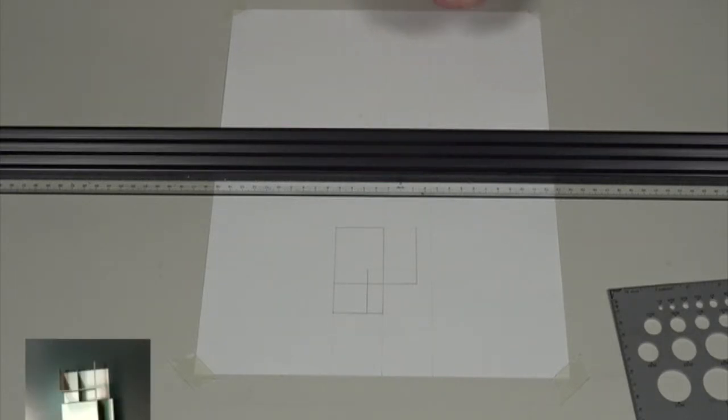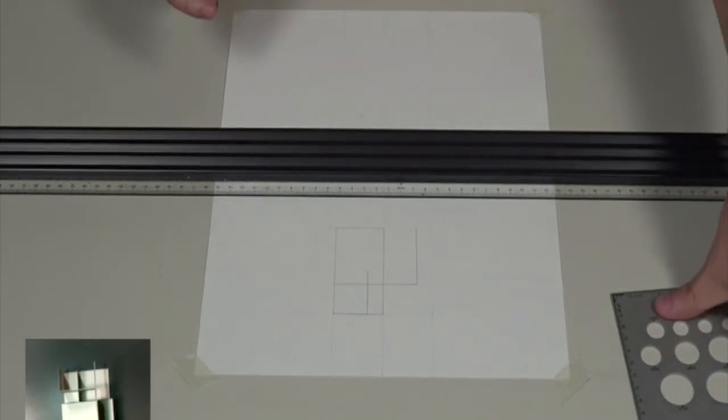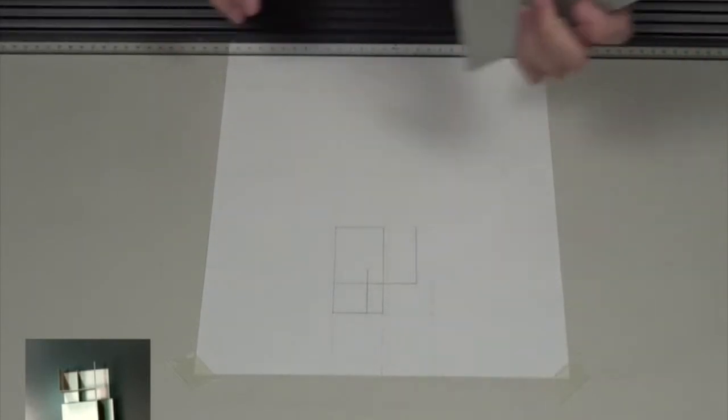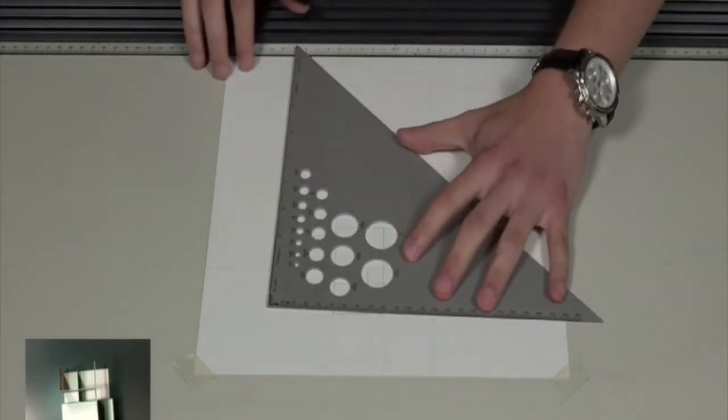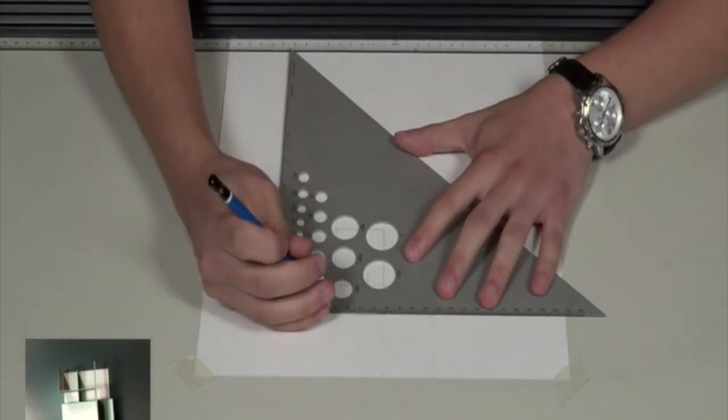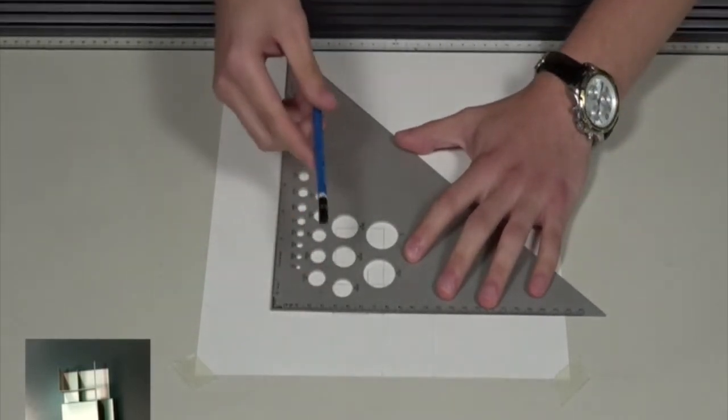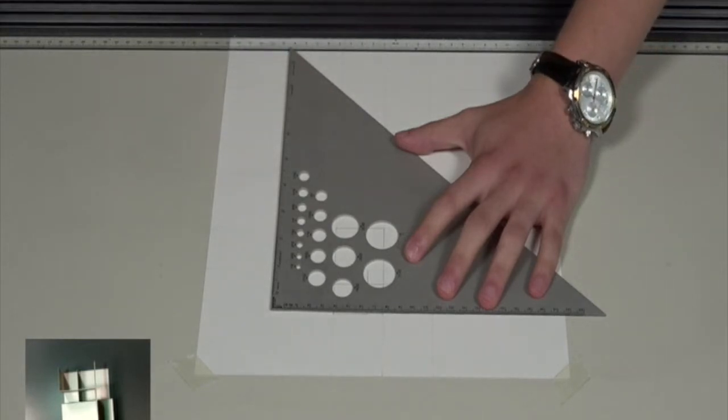Okay, so now that we've done all the main components, we're just going to start adding line weights. As I said earlier, the parts that you need to highlight first, or the most, are those where you're cutting. So in order to do that, I would usually recommend either a 4B or a 6B.